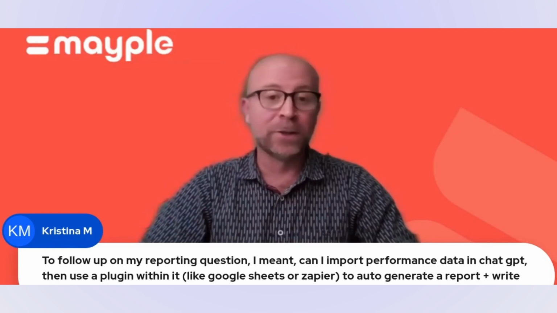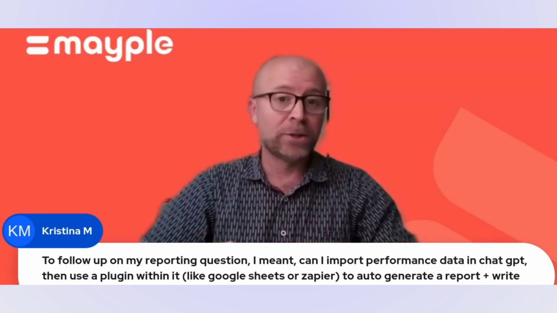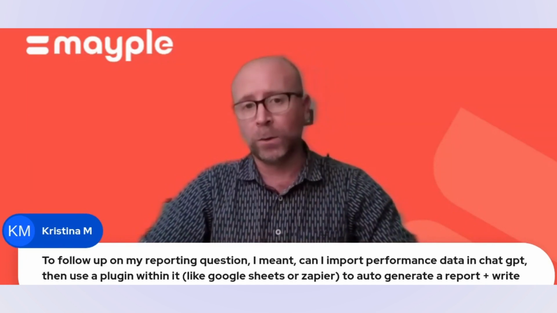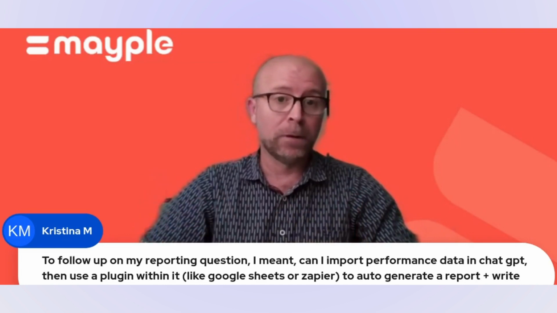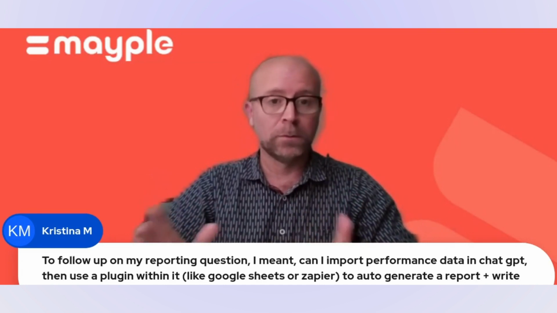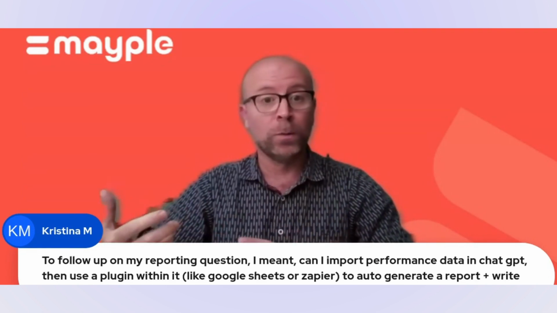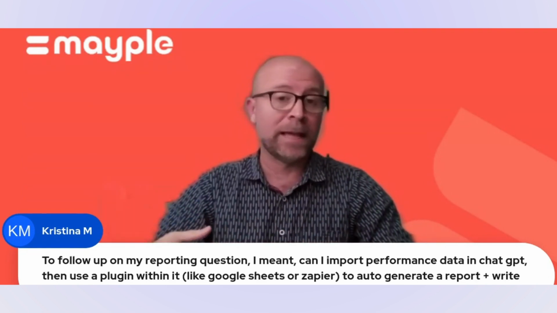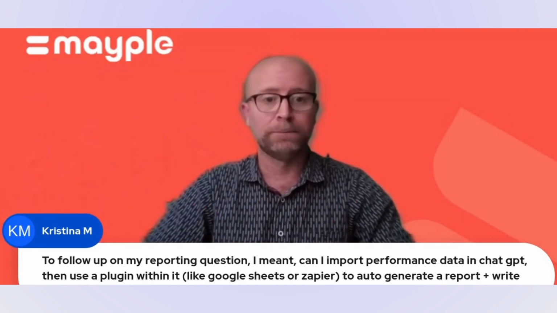But the short answer is absolutely that you're able to use the ChatGPT API and Google Ads API to plug them into a universal source such as Google Sheets, and then do any sort of math in that sheet that you could then export to some sort of data visualization tool. So absolutely.